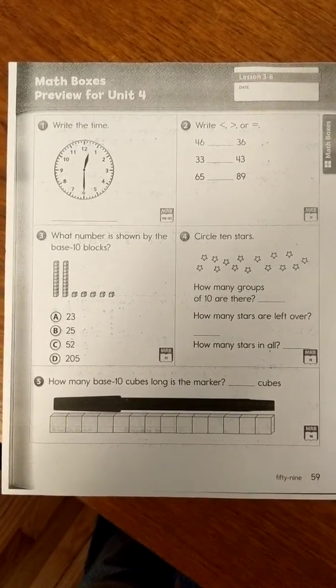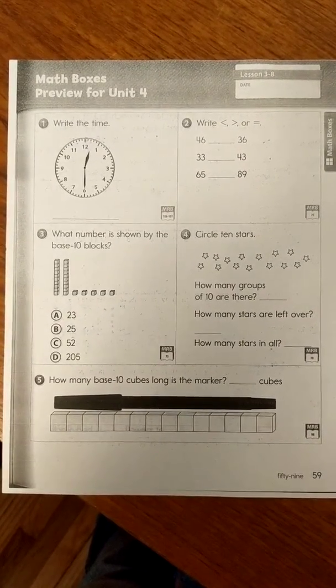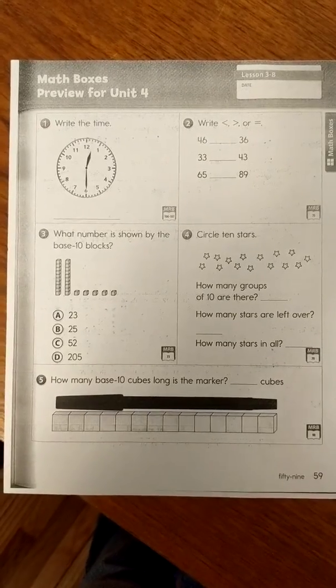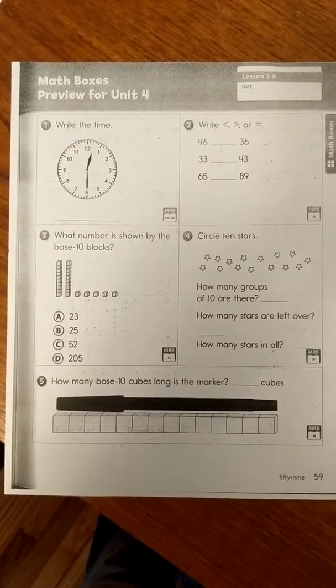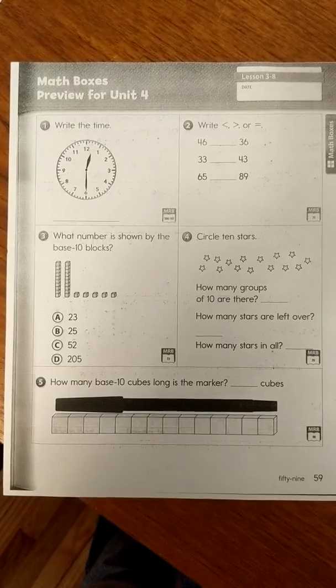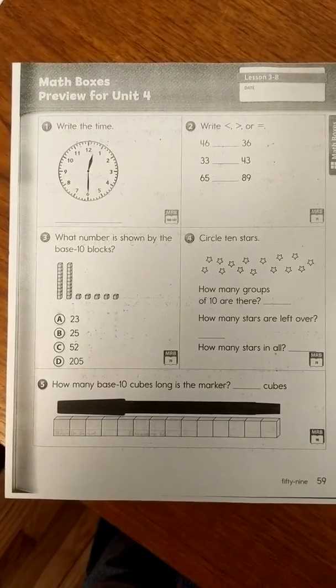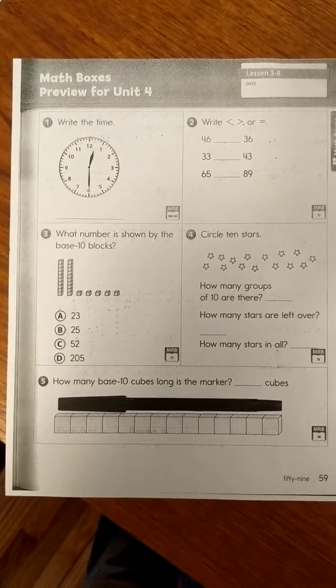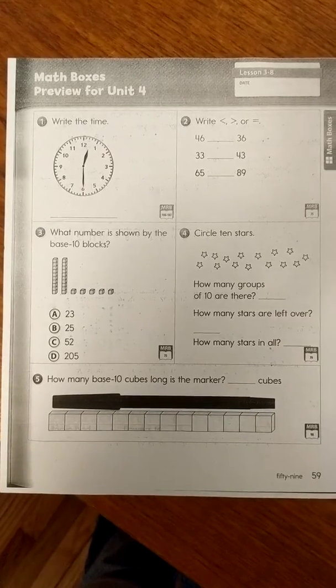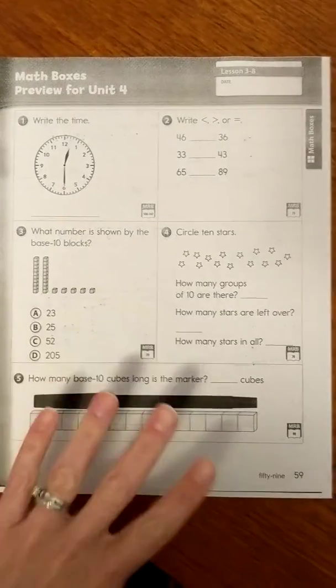Hello again, boys and girls, and here we are to do the last math box. The last set of math boxes, the last math page in the math section for the week 3 packet. So you'll see lesson 3-8 up at the top and page 59 at the bottom. So first we have a clock.